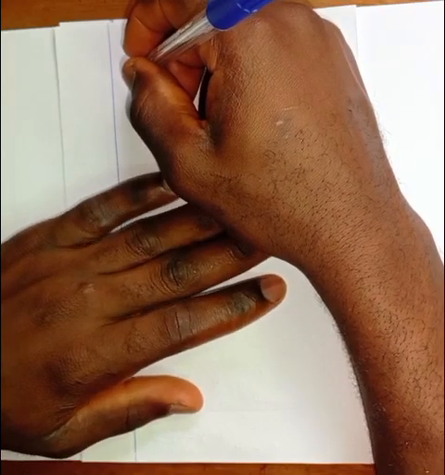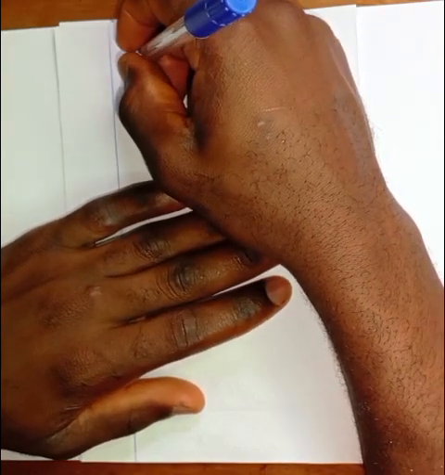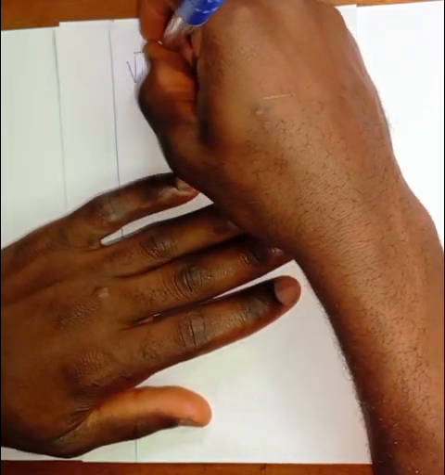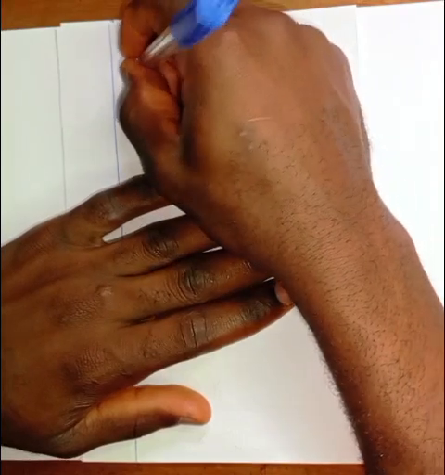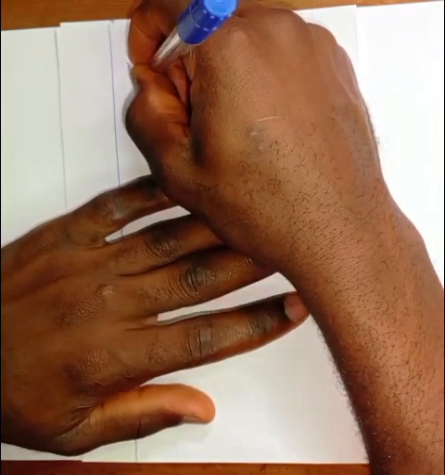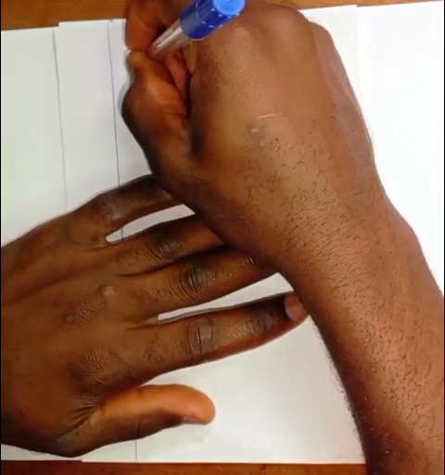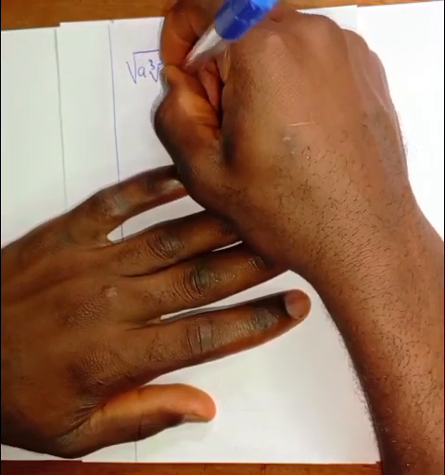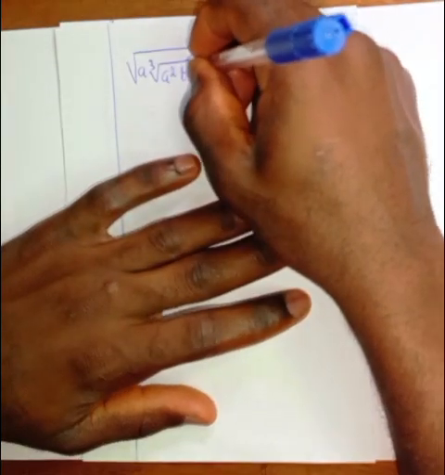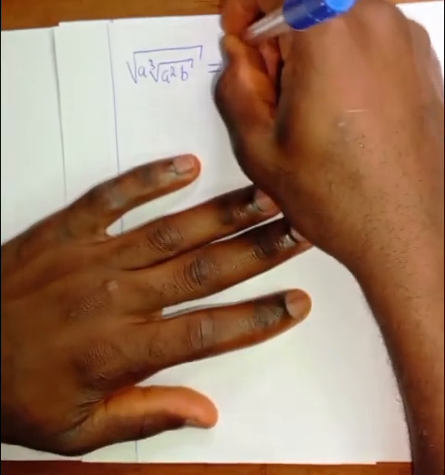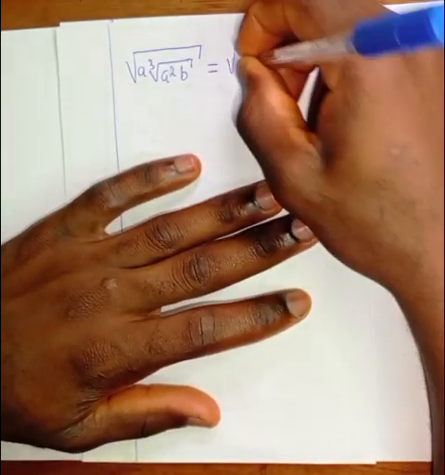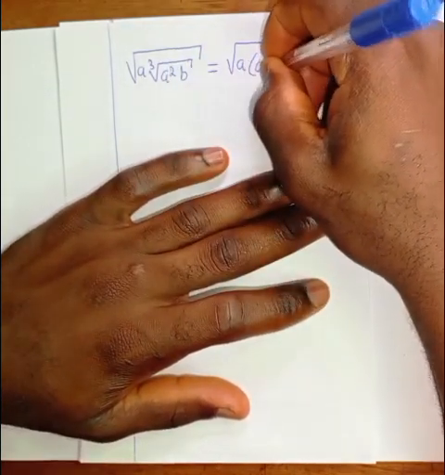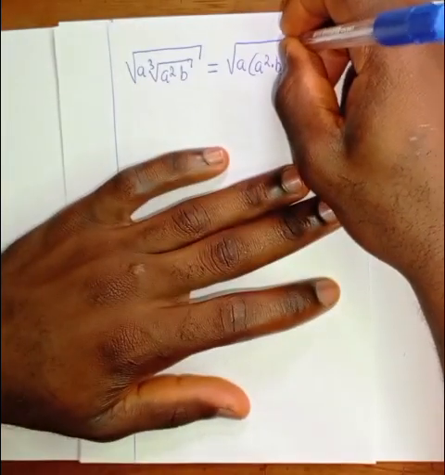We take now the next term at the numerator. We have the square root of a times the cube root of a squared times b. This is simply equal to the square root of a times a squared times b, all this raised to the power 1/3.